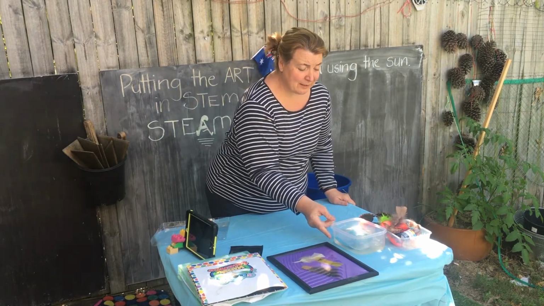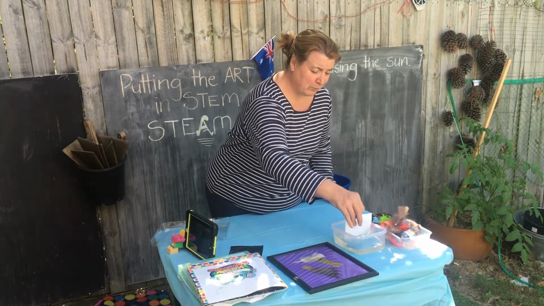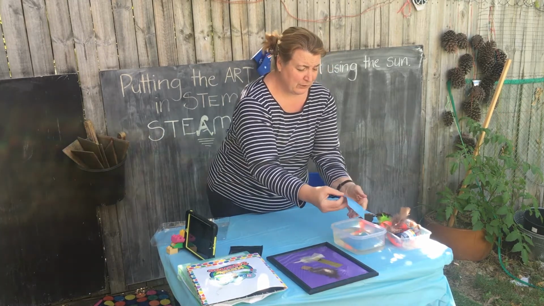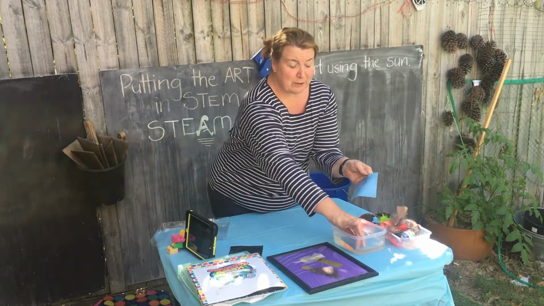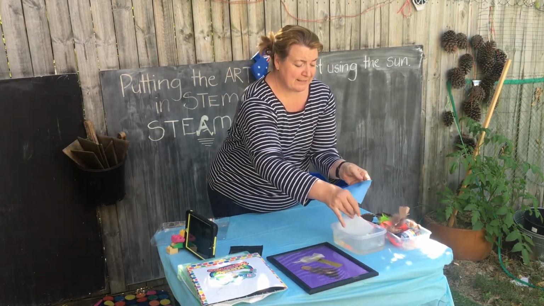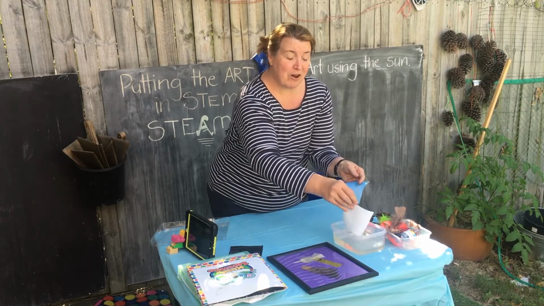Okay, I can see a little bit of yellow there, so I think I've washed away all the chemical. So you can see there it doesn't look like much yet, but I'm going to take it out into the sun so it can dry.